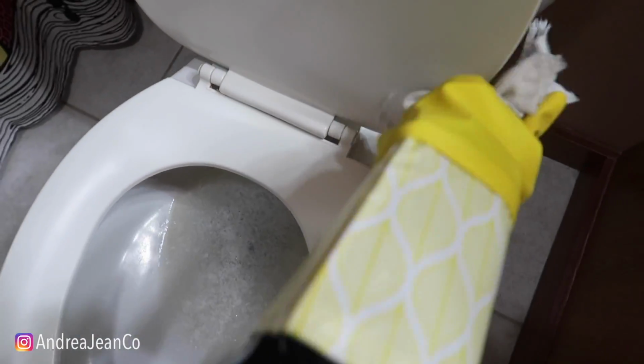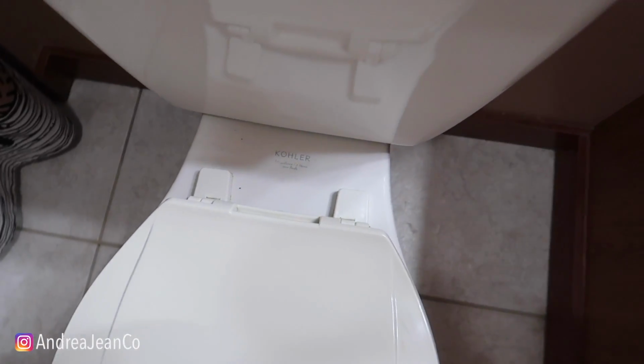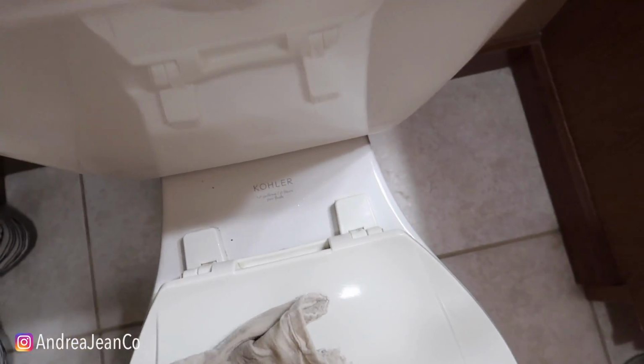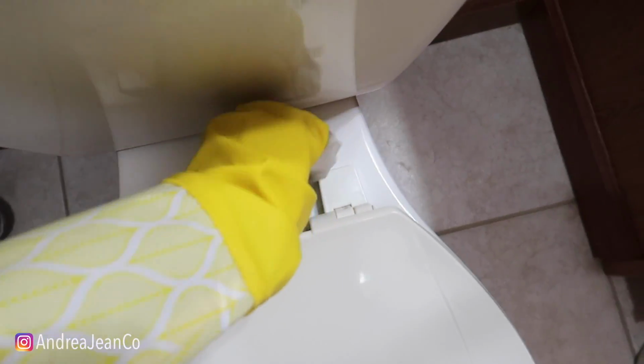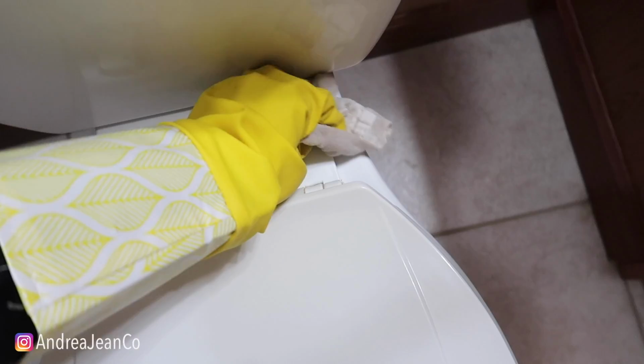here is really important. And then obviously a ton of grime collects back in here. So I like to switch my rag around, and then I'll use this side to clean it. Like you can really see disgustingness back in there.